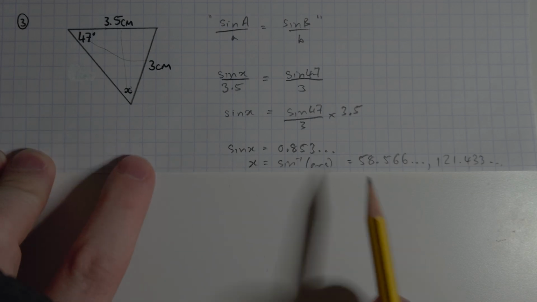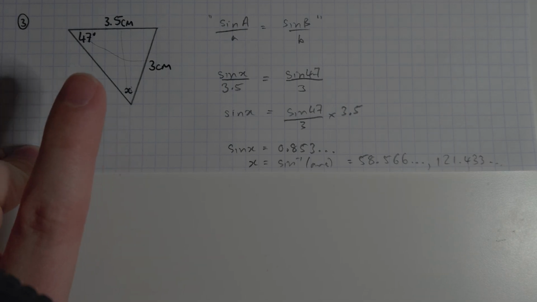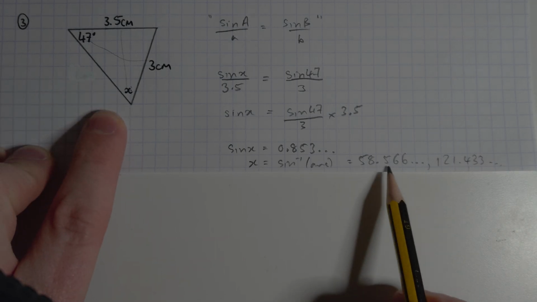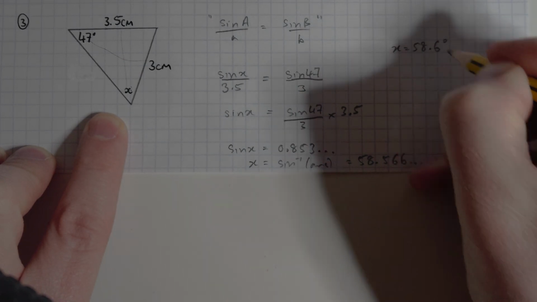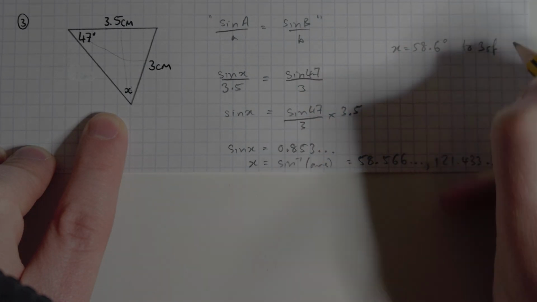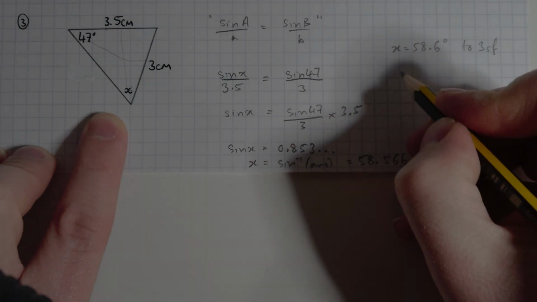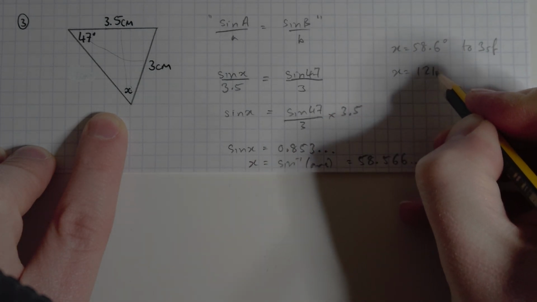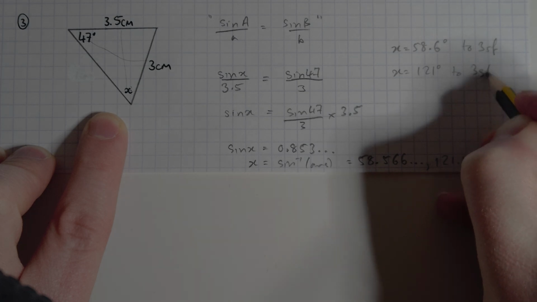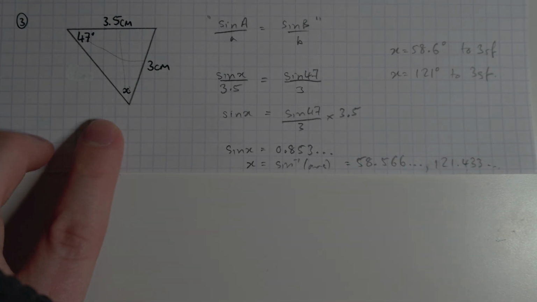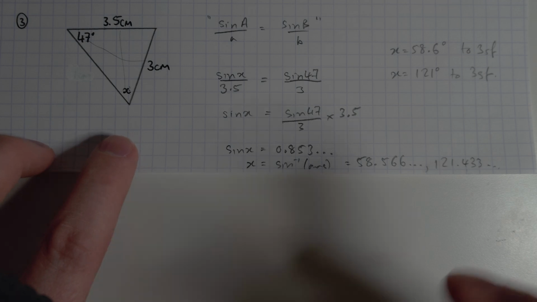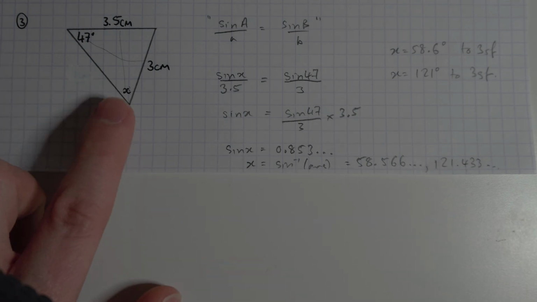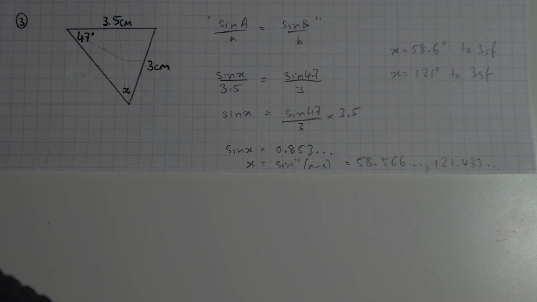So you need to give both if you want full marks. So x could be 58.6 degrees to 3 sig figs, or it could be 121 degrees to 3 sig figs. It's ambiguous, so you must give both. A bit like when you solve a quadratic equation, if you have two answers, you give both. Same thing here, there's two possible values for the x there, so you give both.